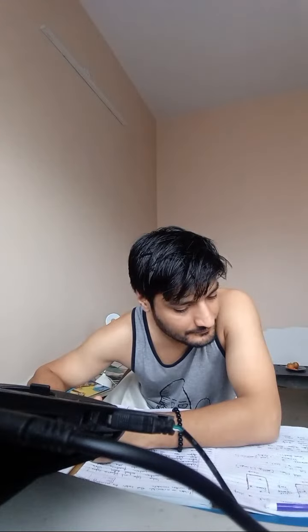What is the difference between stack versus heap? Stack and heap are memory types in an application. Let's note this also.